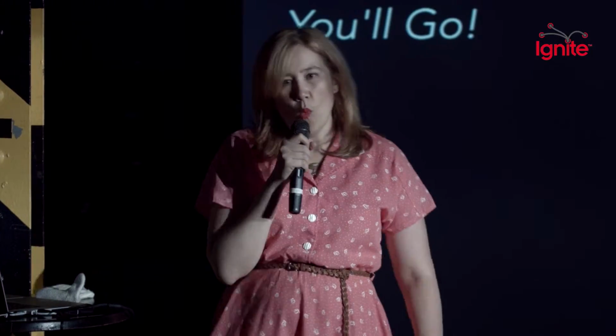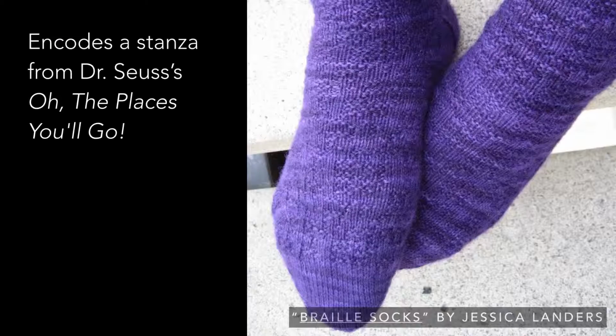But Kris, you're thinking, what about accessibility? Well, what's more accessible than Braille? These socks use the texture of knitted stitches to encode in Braille a stanza from Dr. Seuss's Oh, the Places You'll Go.